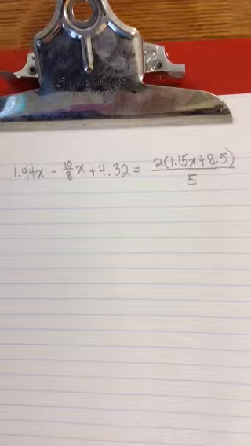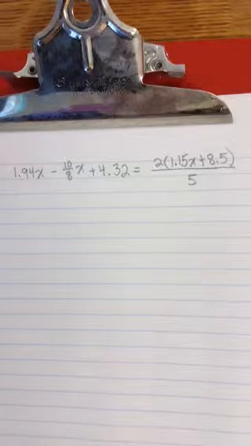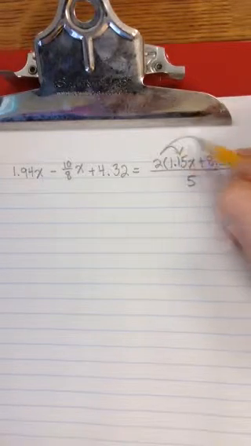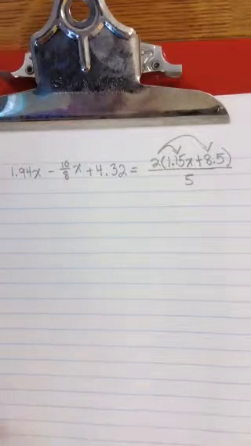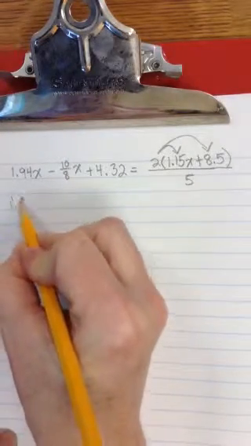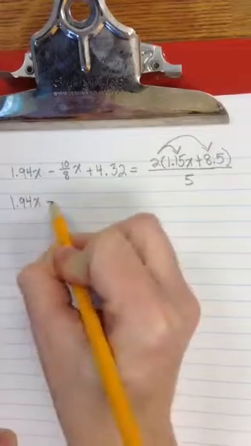Now your notes for equations, the very top of it said to clean up equations, and it gave you an order. It said get rid of parentheses, get rid of fractions, get rid of decimals. So we do that in that order. To get rid of these parentheses, you were to distribute the 2 to both terms by multiplying. So I'm going to bring this first part of the equation down.